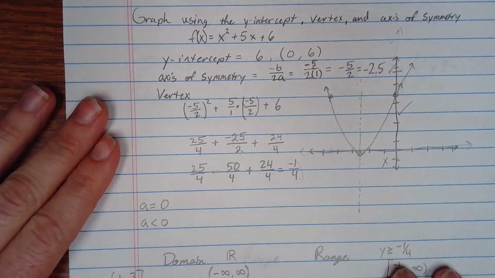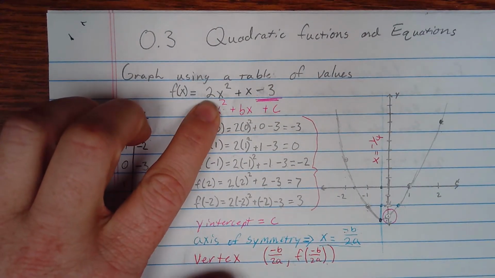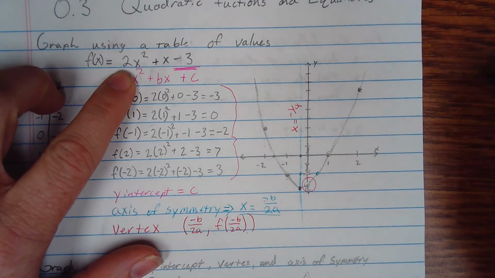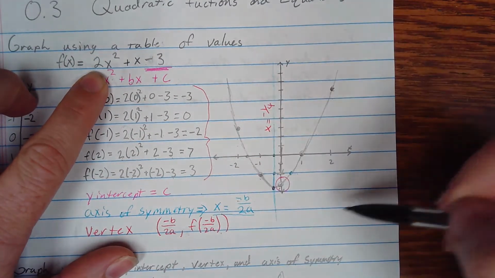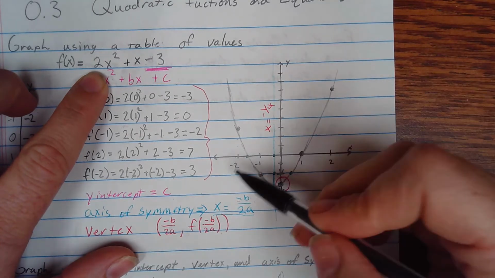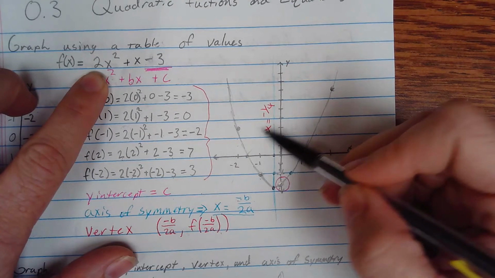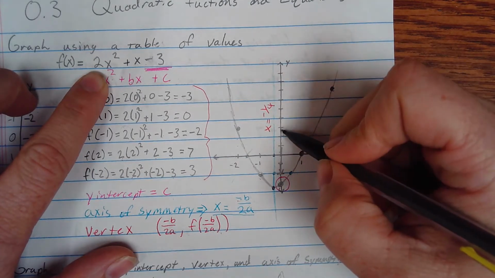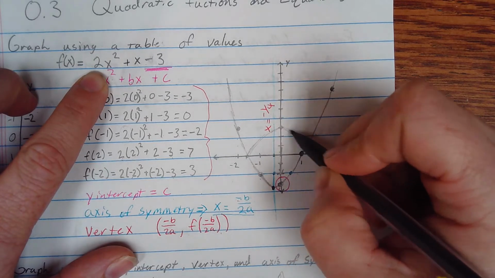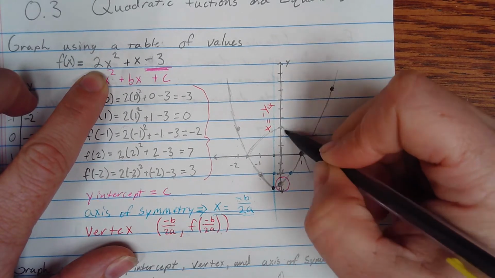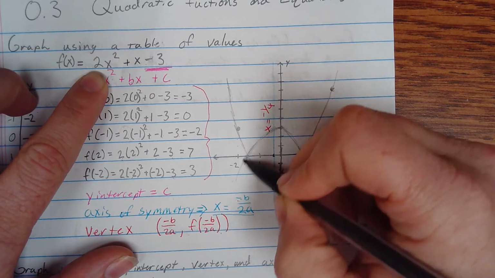So A is negative. If you see something where A is negative, it's going to flip this shape. If I had this equation with A negative, it would actually go something like this. Not exactly, but it would do something kind of like this and flip the graph over.